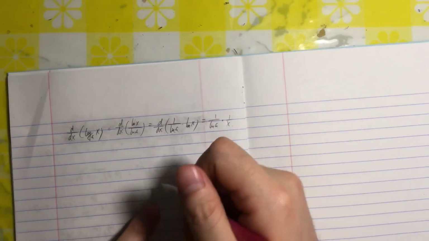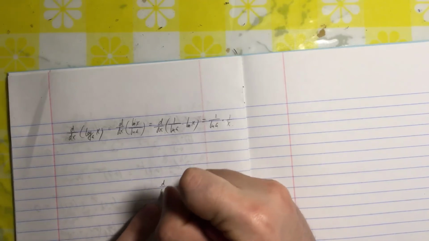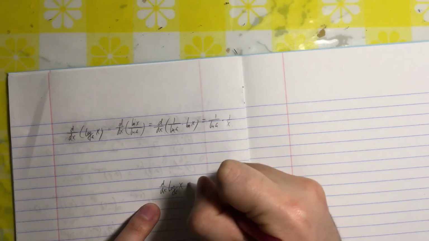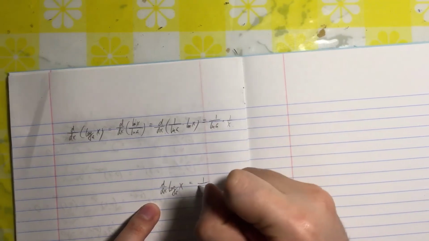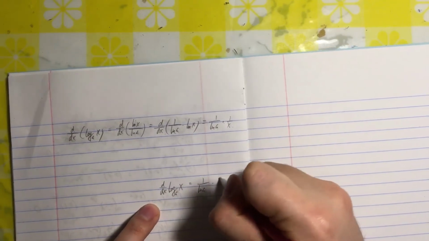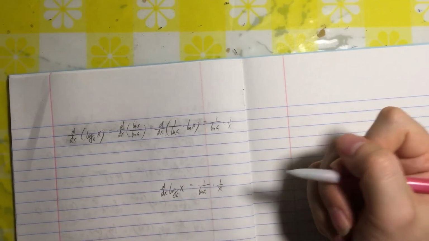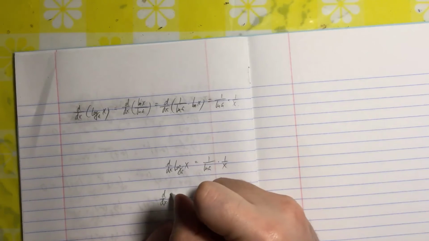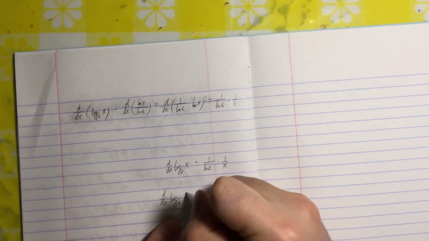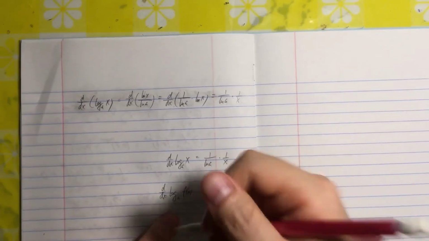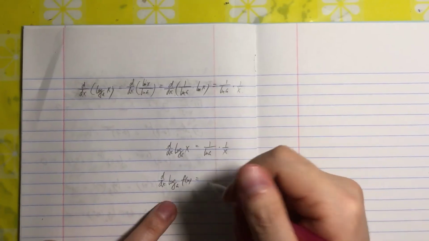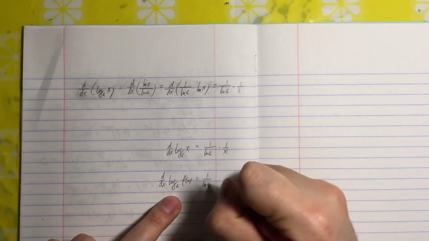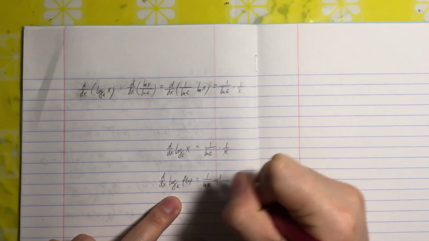So keep in mind that the derivative of the general logarithmic function, log base a of x, is always 1 over ln of a times 1 over x. And in general, when we take the derivative of log base a of some function of x, if we apply the chain rule, I get 1 over ln of a times 1 over the function here.